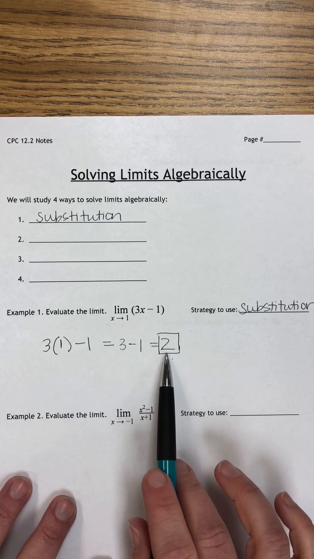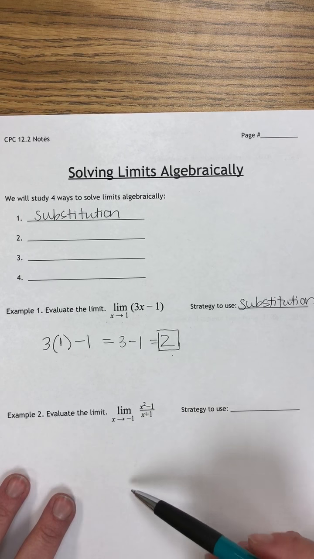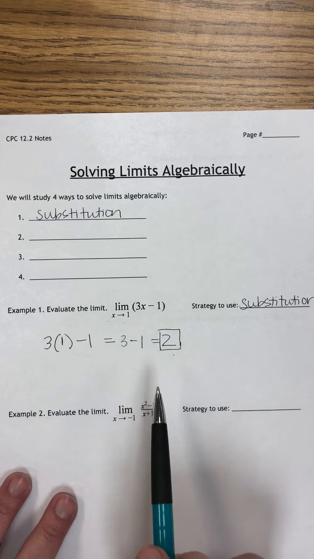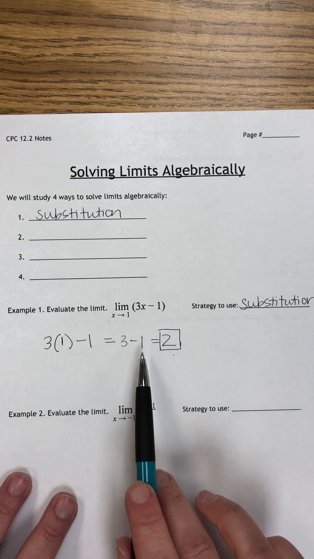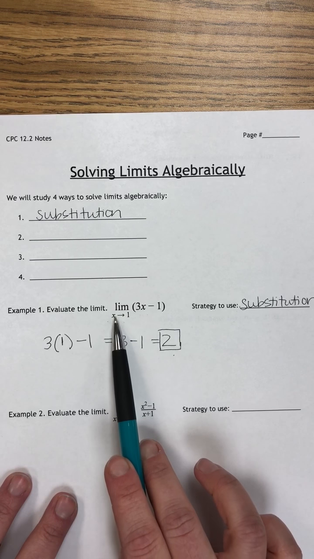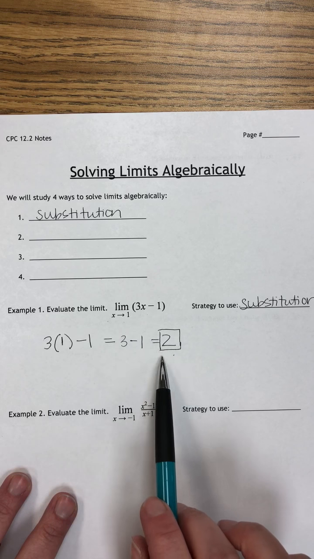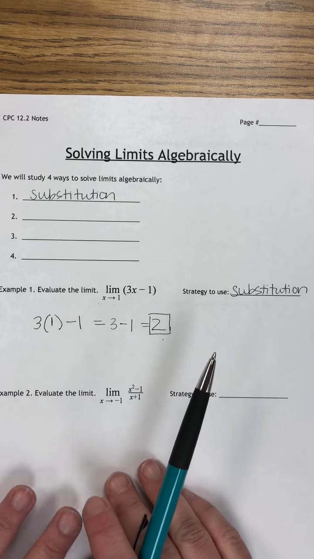Always, too, when you're doing these and you're not sure, especially when we get to the ones where you have to do a little bit more algebra, you can graph them and double check. So for example, I could look at this line here and look at when x is 1 and then look at the height of the graph and see that it is indeed 2, just to check your answer. That's an idea.